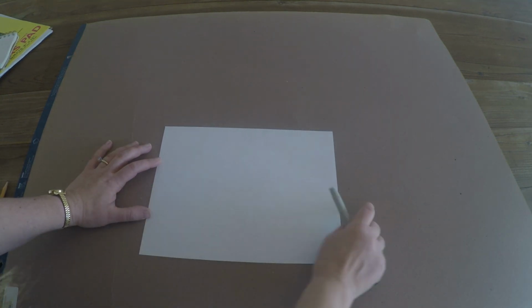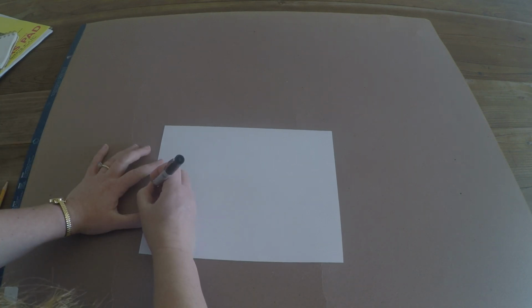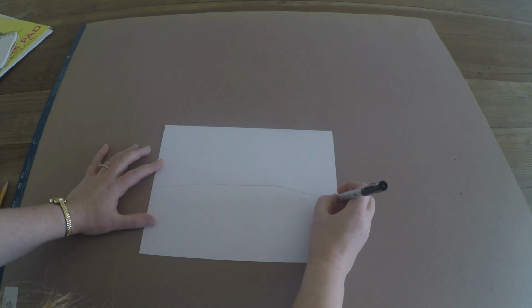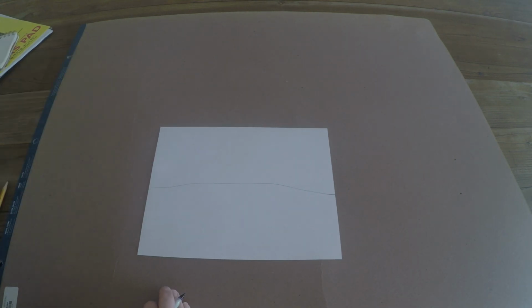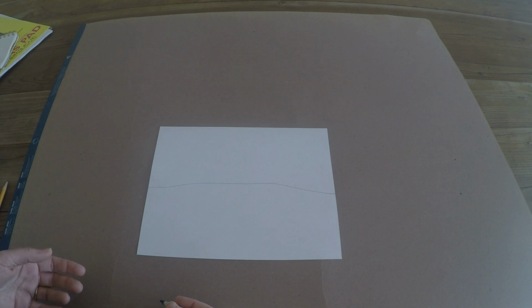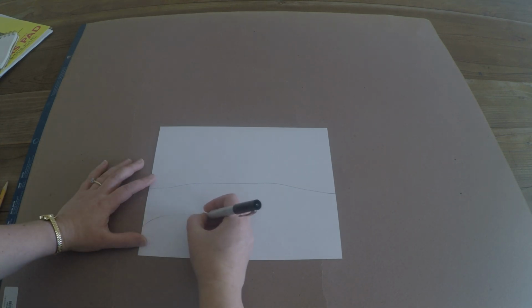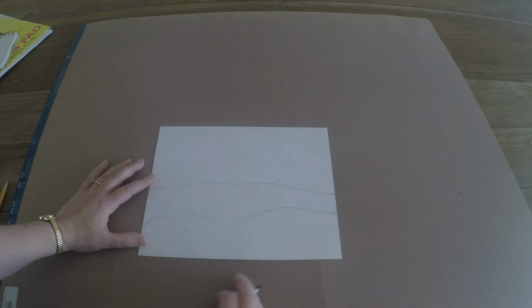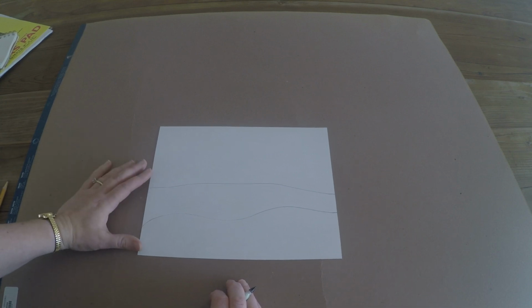All right, so I'm gonna start with my rule. Line has to go all the way across the page. The first line is gonna be easy. There we go. I've got one line. Now, my next line, I need to go all the way across the page and not cross my first line. So, there we go. Easy enough.